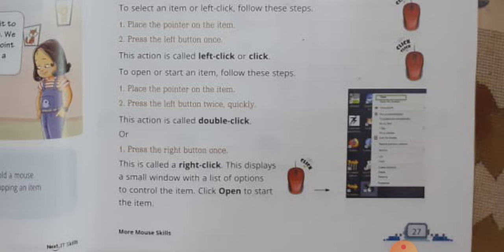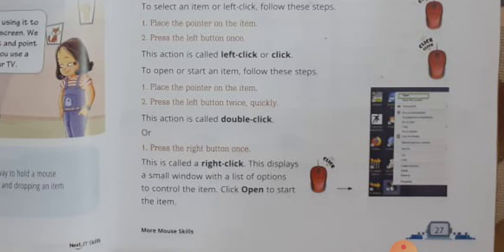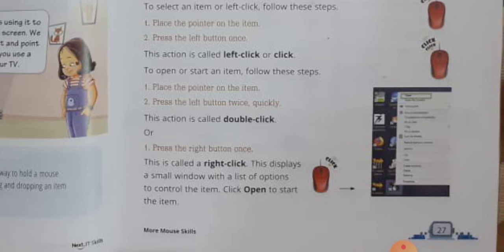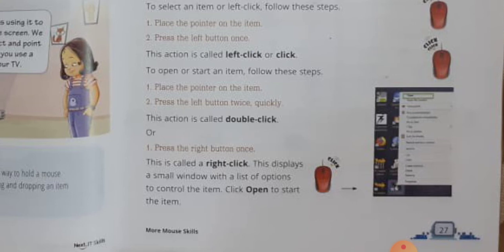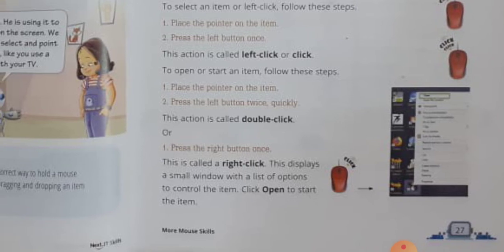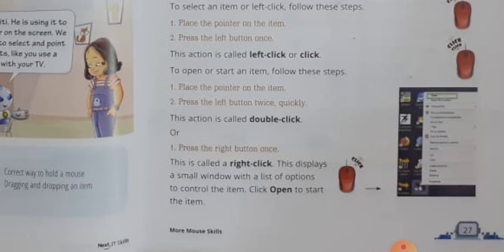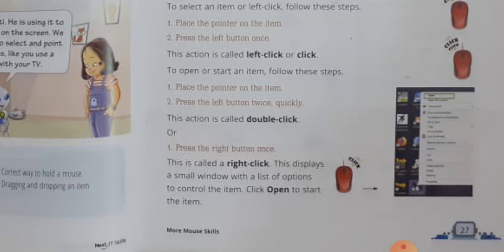Or you can press the right button once. I mean to say, if you want to open that item, either you can press left button or you can press right button. In the case of left button, you will have to press this button 2 times. That is called double click. Or you can press right button. That is called right click.